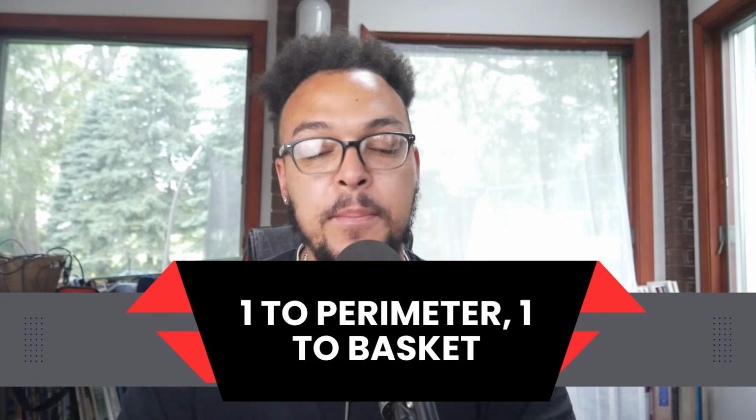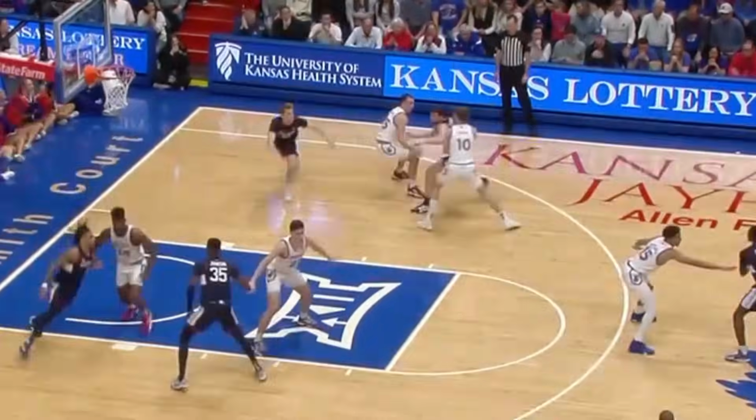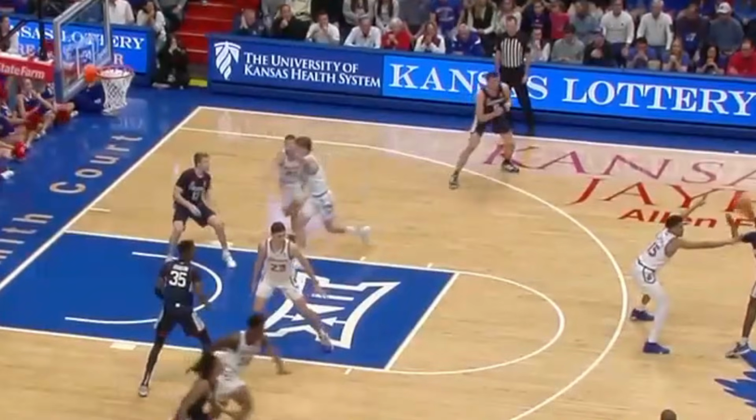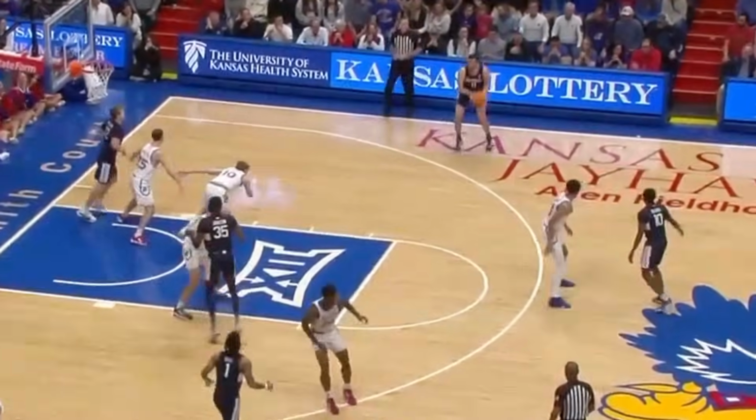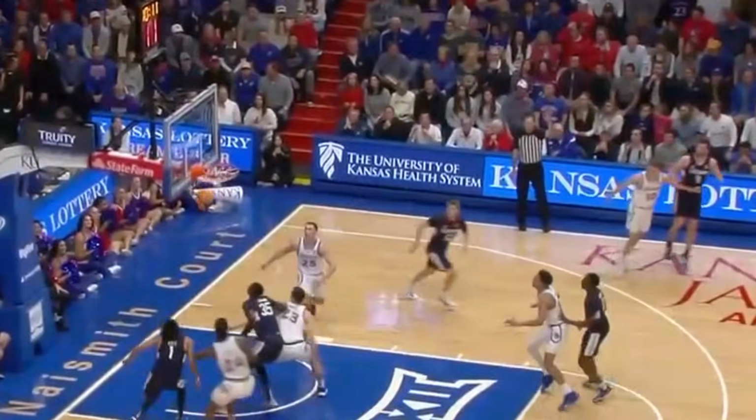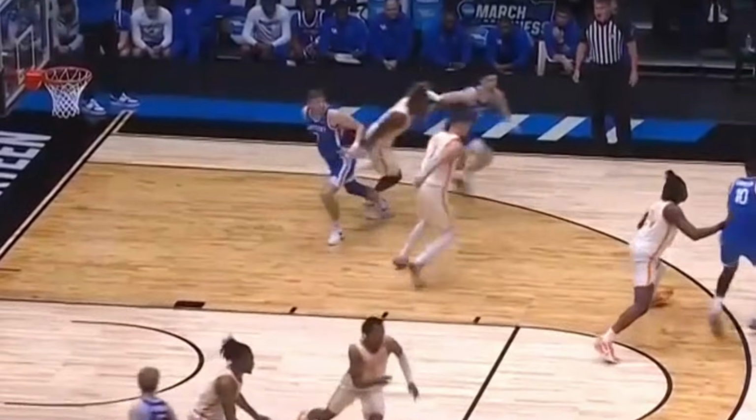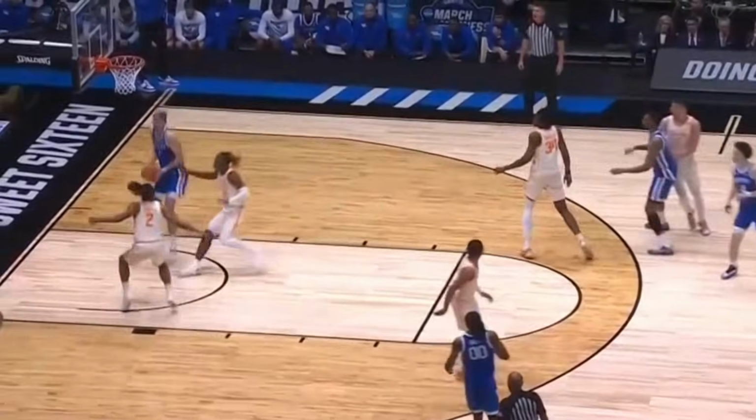Now, going to one of those points that I just made right there, if you're the screener, there's 2 things that you really need to know. The first is the concept of 1 to perimeter and 1 to basket. All that means is that when you set that off-ball screen, whatever the player that you set the screen for does, you need to do the opposite. So if they come off that screen and go out to the perimeter, you've got to dive to the basket. If they tight curl it and go to the basket, you've got to pop out to the perimeter.